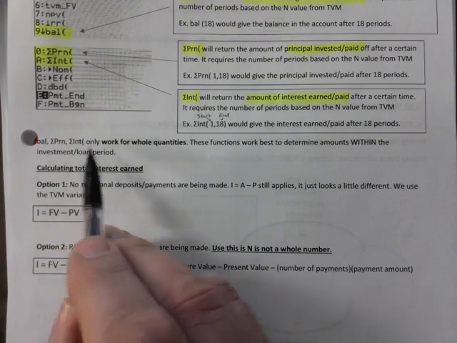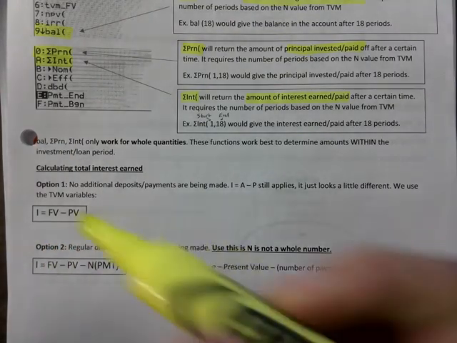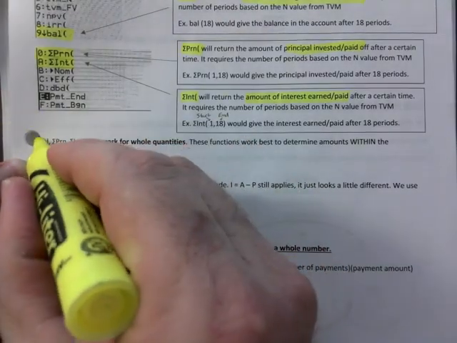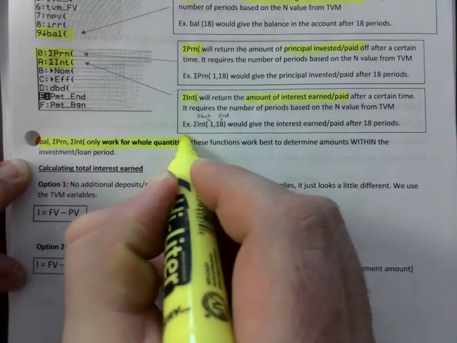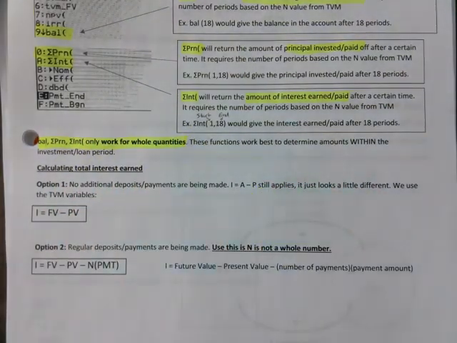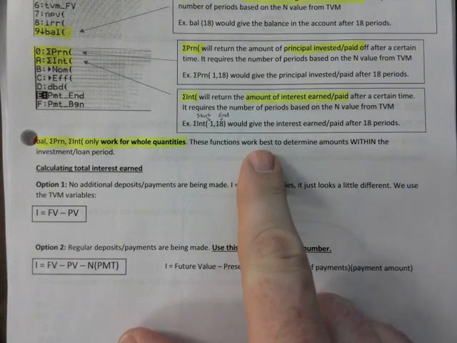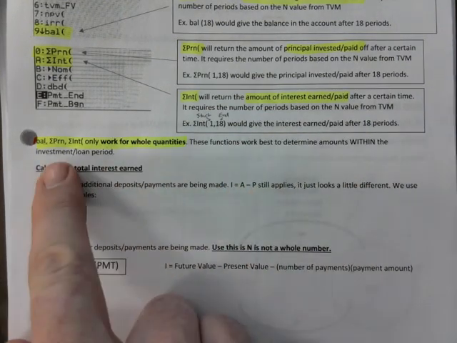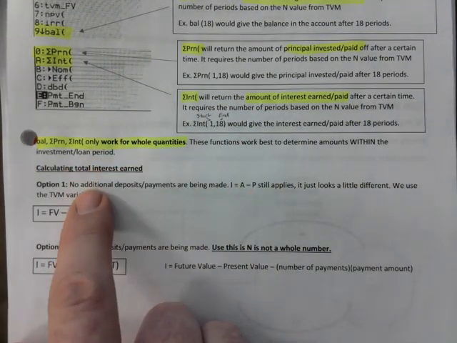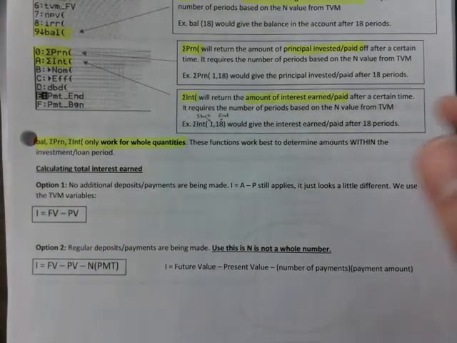Balance, principal and interest only work for whole quantities. I need you to highlight that as well. Whole quantities. It has to be whole numbers. The functions work best to determine amounts within an investment or loan period. That one I will not highlight.